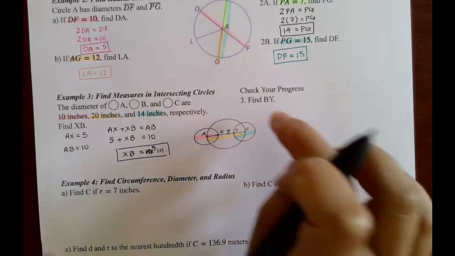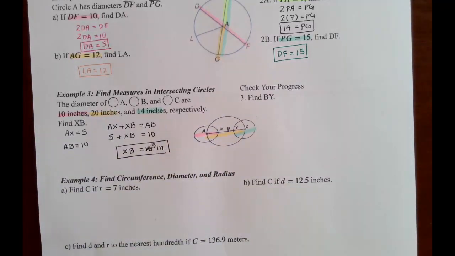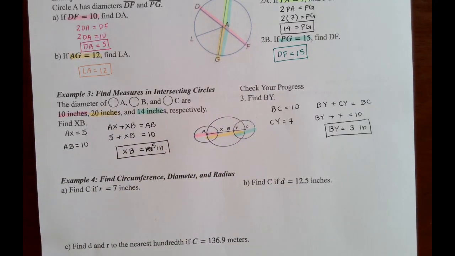Why don't you try CYP3, and then once you're done, come check your answer. Okay, you should have gotten that BY equals 3 inches. If you got that right, you can move on to example 4. If not, here is your explanation.